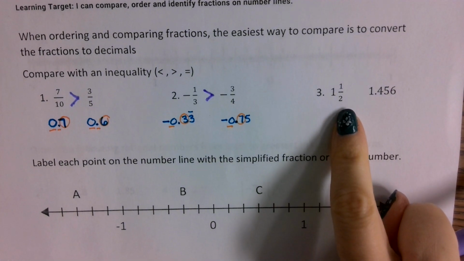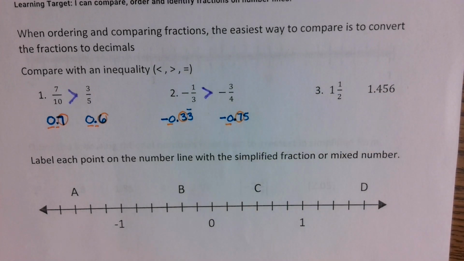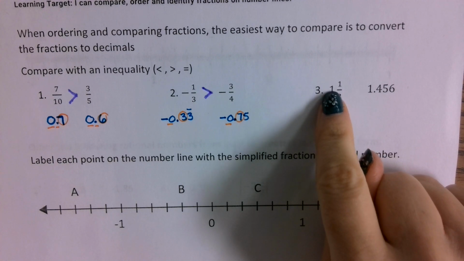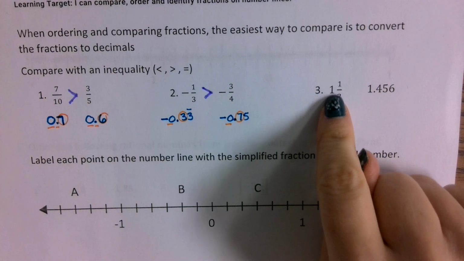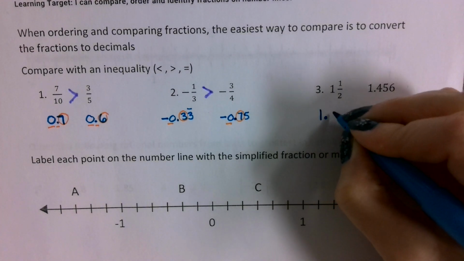Okay, for problem 3, here we don't just have a fraction, we have a mixed number. So we can do the same thing if we convert the fraction and just put a 1 in front of the decimal. So this is going to convert to 1.5.